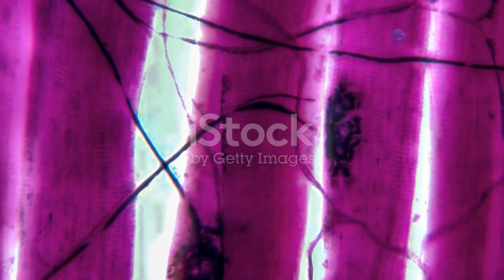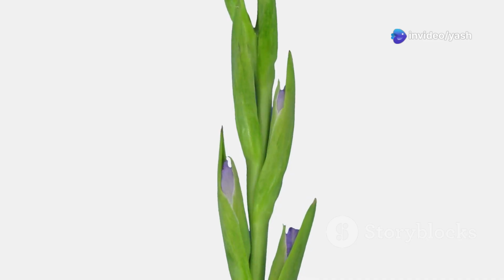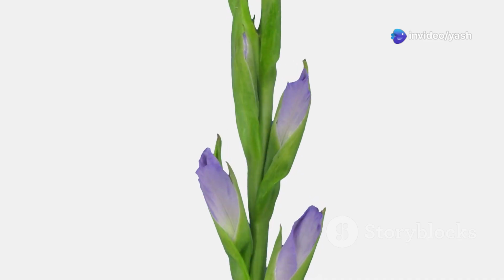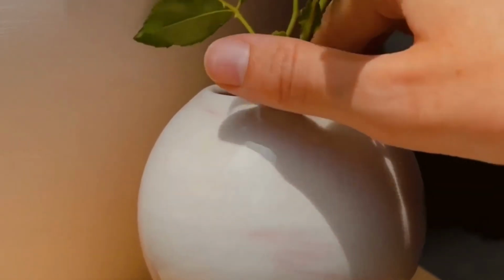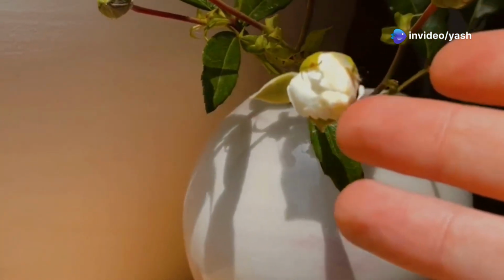Collenchyma cells are characterized by unevenly thickened cell walls. They are typically elongated and found in young growing parts of the plant, such as stems, petioles, and leaf veins. The uneven thickening of their cell walls provides flexible support, allowing these plant parts to bend without breaking.